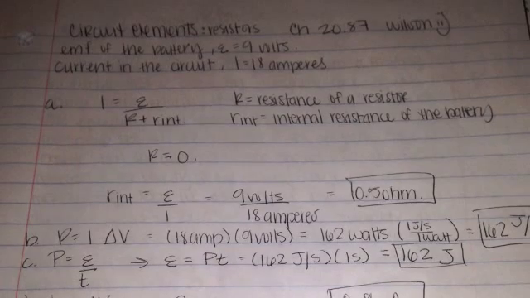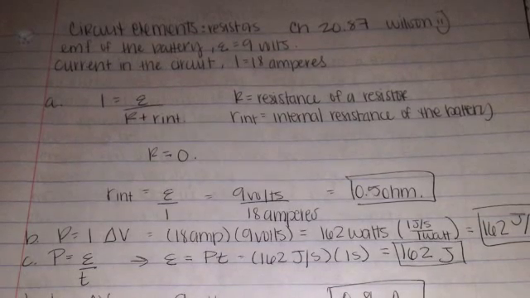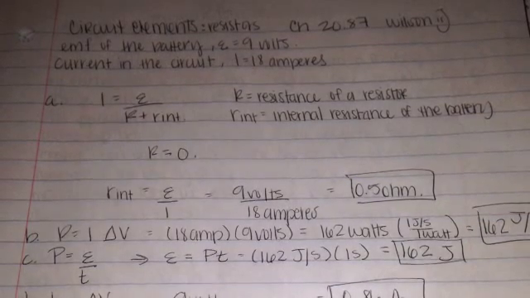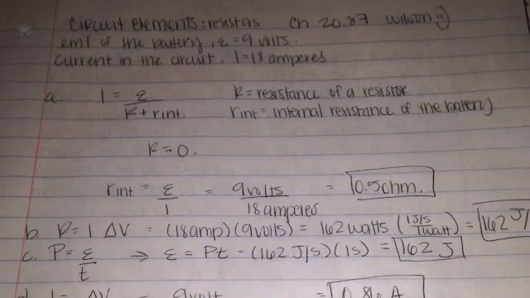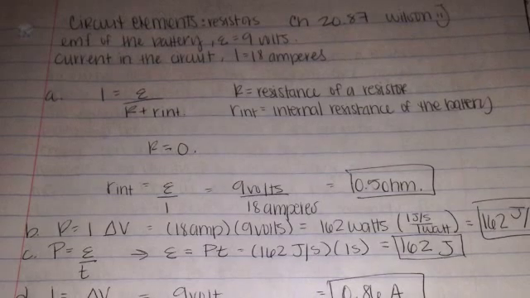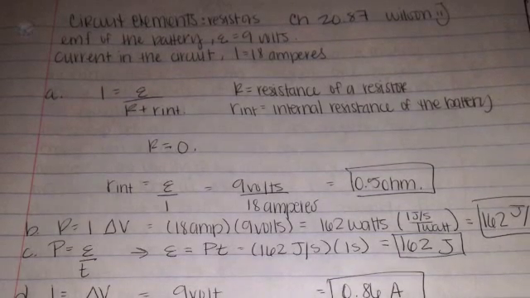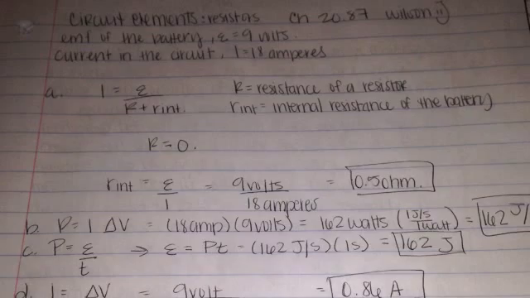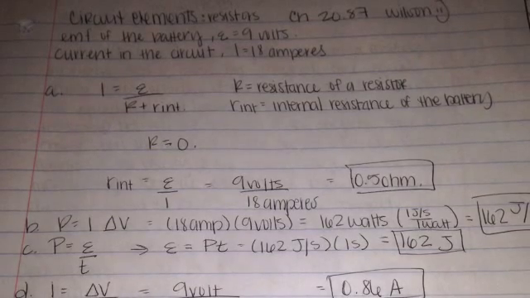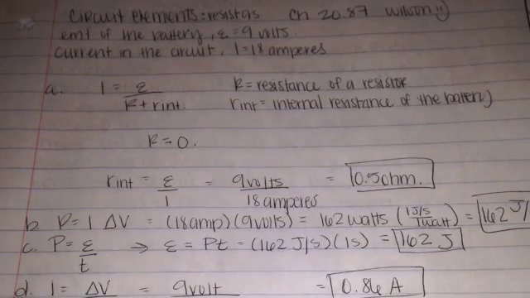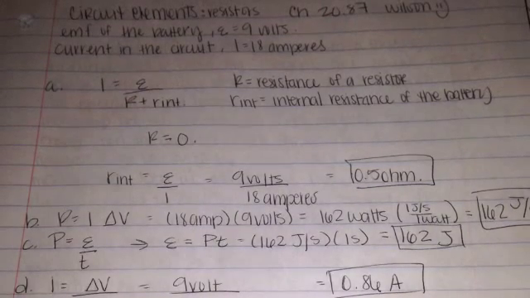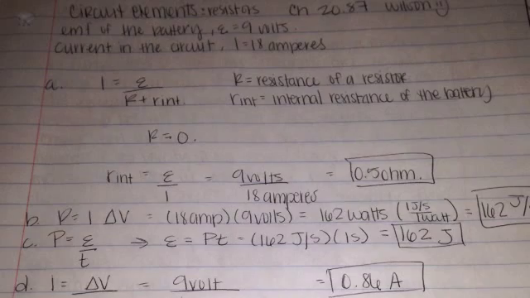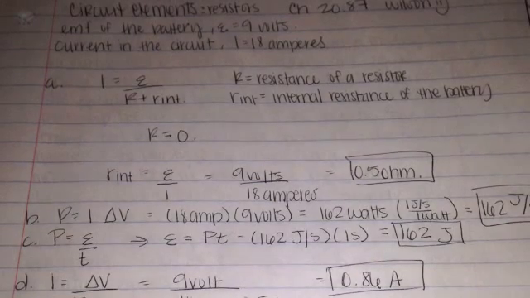The short circuit here is basically equal to 0, so that means we can eliminate it from the equation and just use R internal equals E over I. And we can just plug in the information that they gave us and we come out with 0.5 ohms as the result. So the general equation allows us to learn more about the battery and the resistivities.